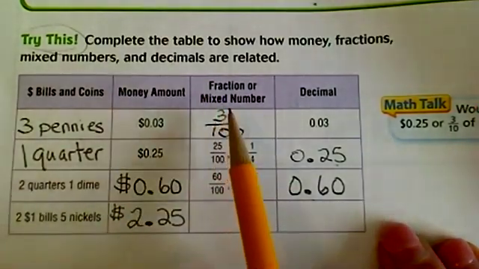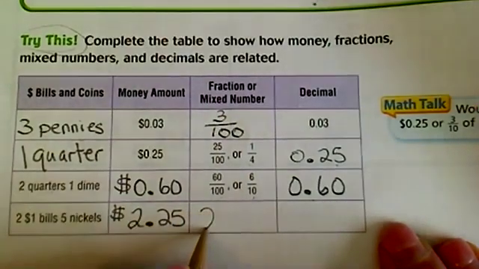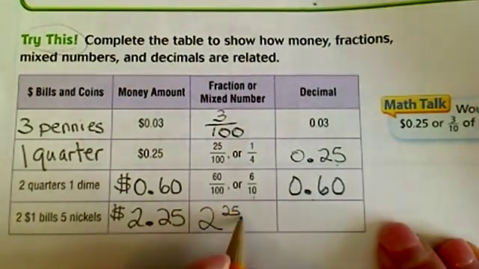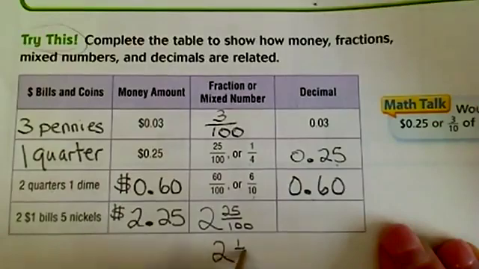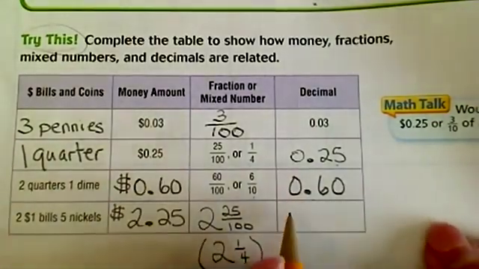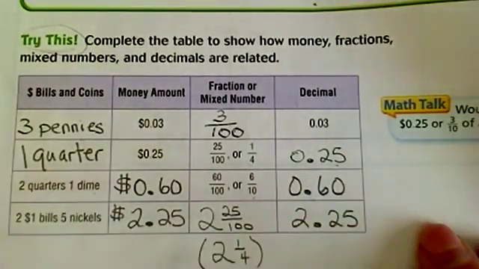So now I have to write this as a mixed number, 2 and 25 over 100. Some of you might write this as 2 and 1/4. That would be okay also. And then let's write it as a decimal, 2 and 25 hundredths.